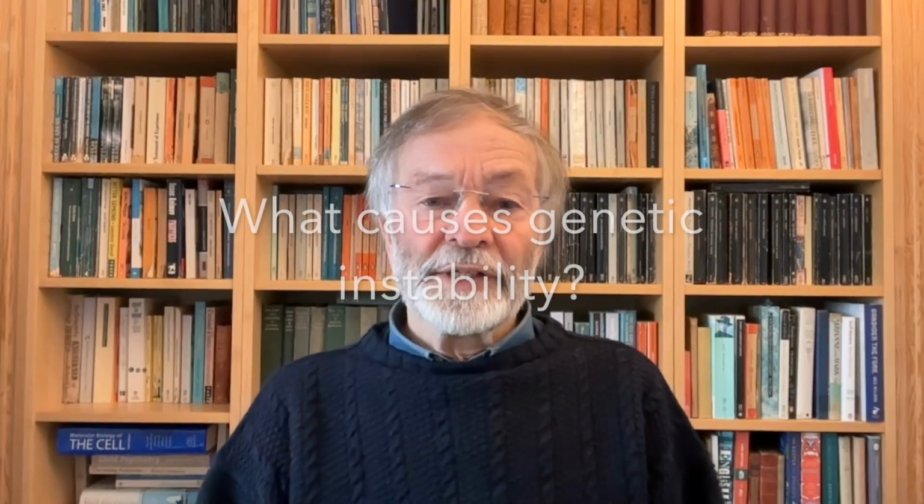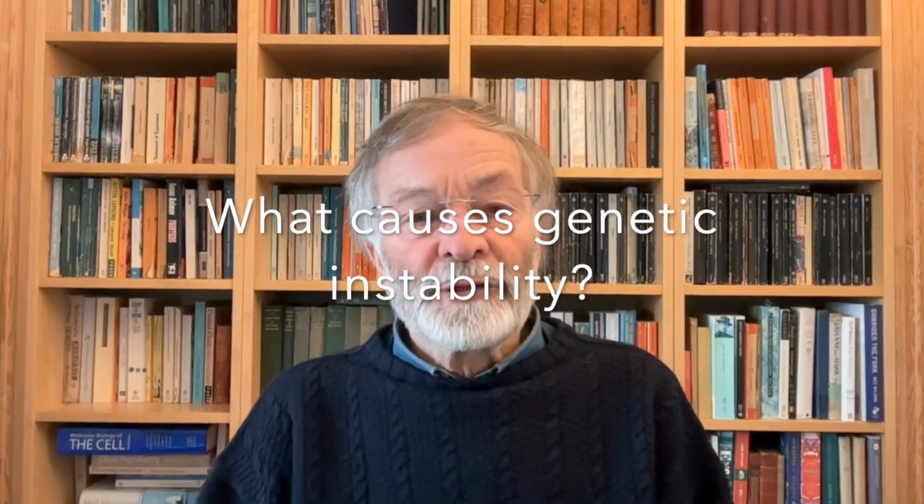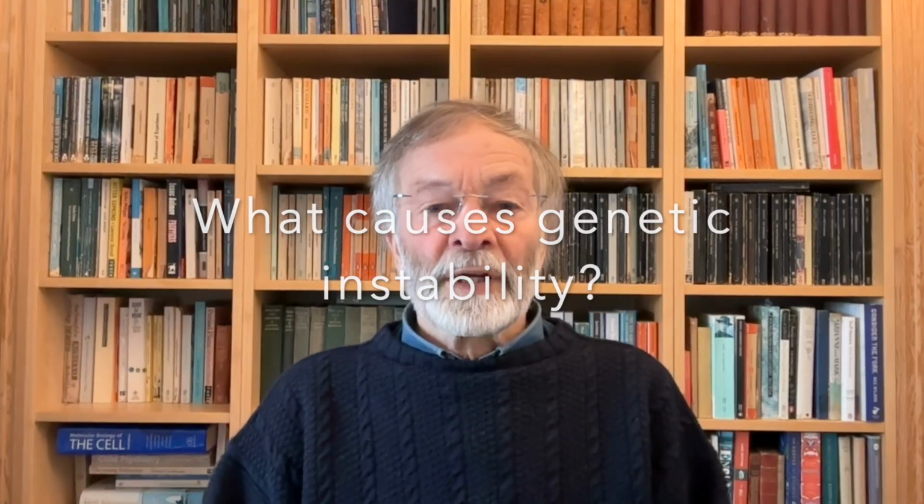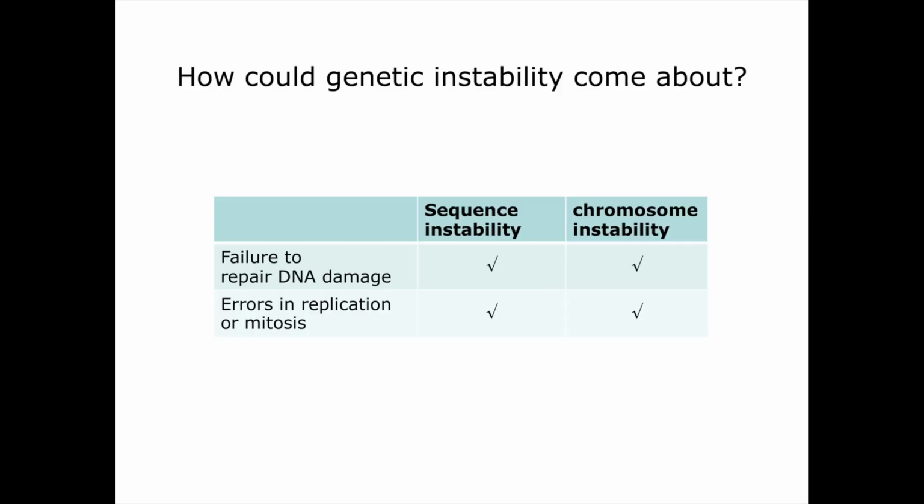So how does genetic instability come about? There are 2 obvious broad categories of defect that could give rise to genetic instability, illustrated here. You could have a defect in DNA repair, so that the spontaneous damage which inevitably occurs to DNA all the time is not repaired efficiently, and you can also have errors in replication of DNA or in mitosis. Both of these mechanisms can give rise to either small-scale changes in the DNA or large-scale changes.